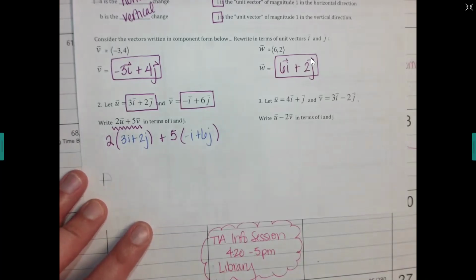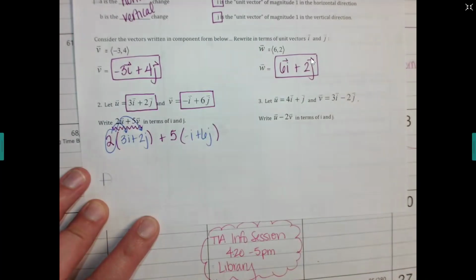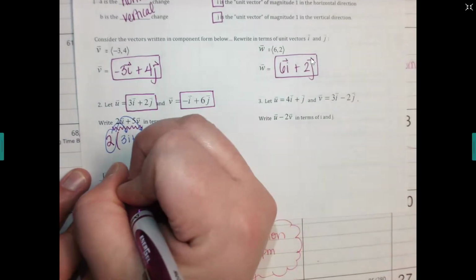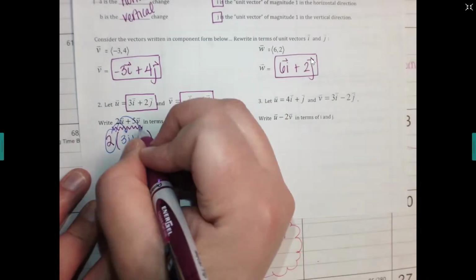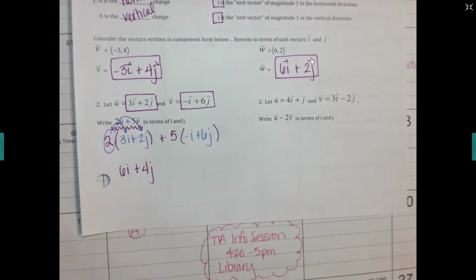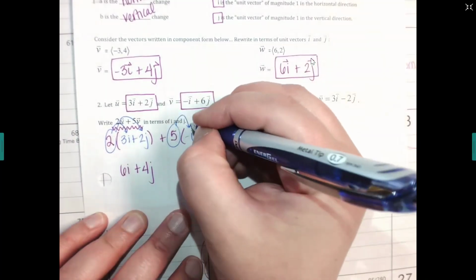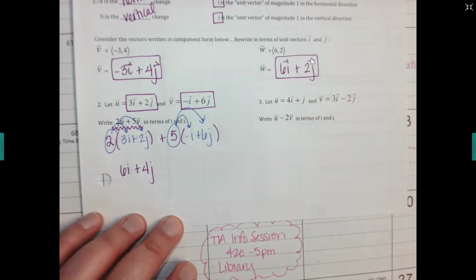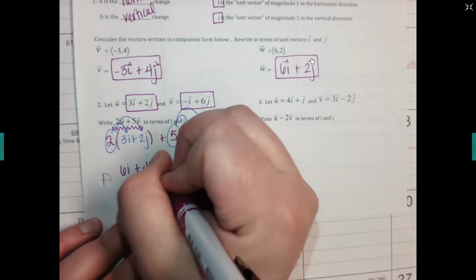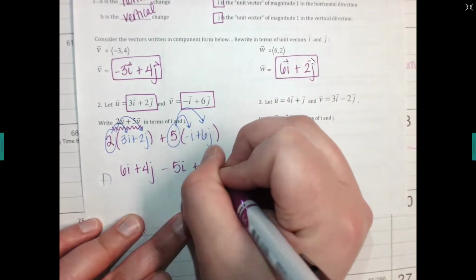So what's my first step? Multiplying or adding? Multiplying. I'm going to times a 2 into the first one. So my 3I is now going to be a 6I. And then 2 times 2J, now that's a 4J. What's my multiplier into the second vector? The 5, and I think it was a plus 5, right? So then I'll times the 5 by the minus I, now it's a minus 5I. And then 5 times 6J, that's a 30J.